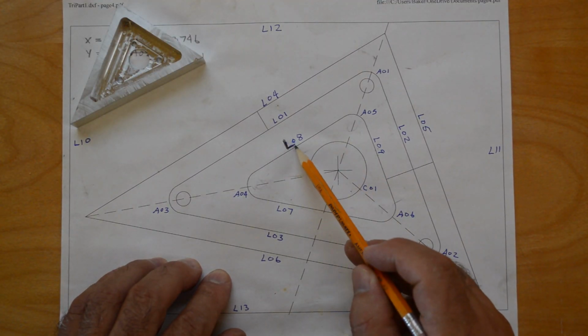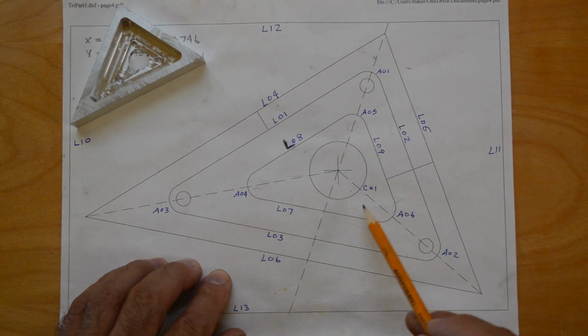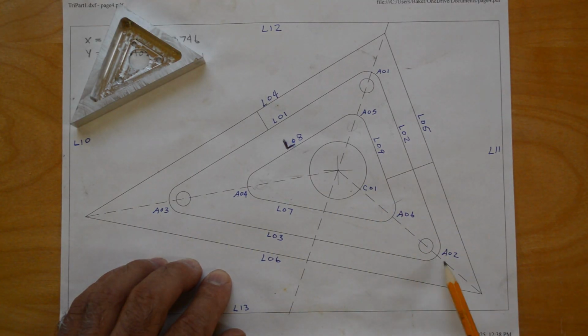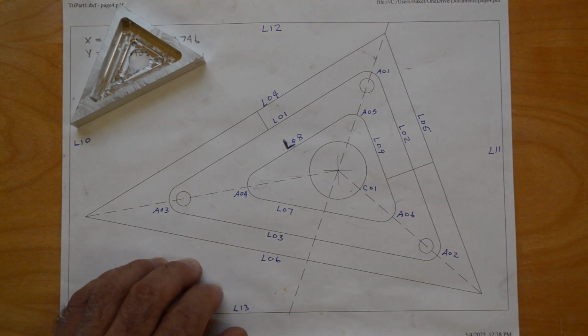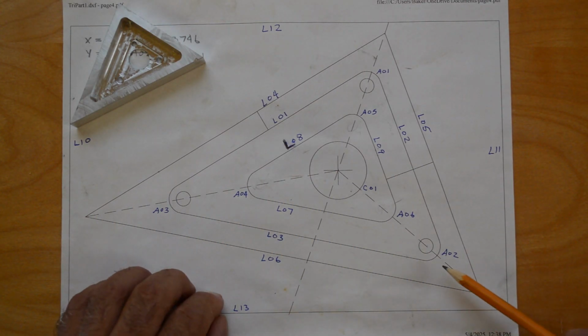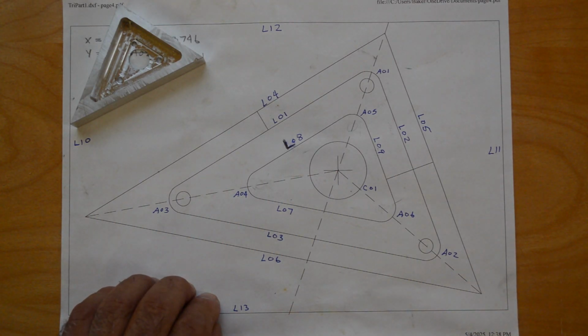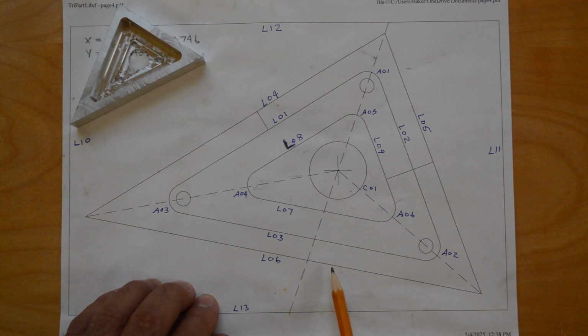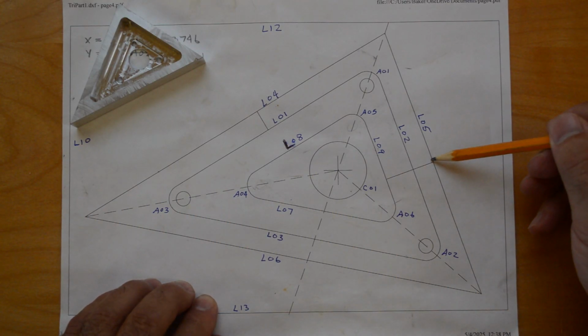Like, for instance, this is line 8, line 9, circle 1, arc 2, A02, right? These names pop up on radar, and they're also the names you would use if you wanted to use the find button to find a given line. I could hit the find button and type in L05 and it will put this line on radar, okay?